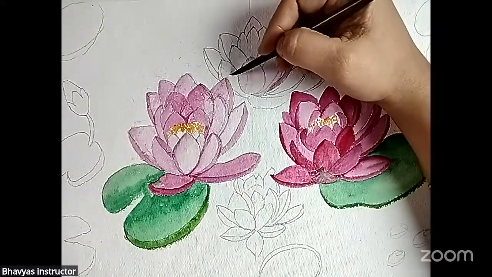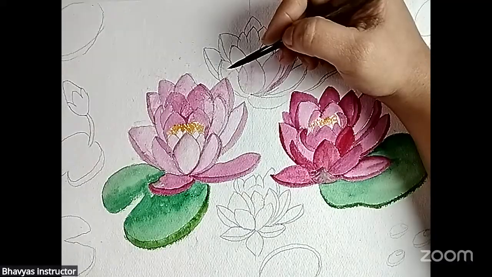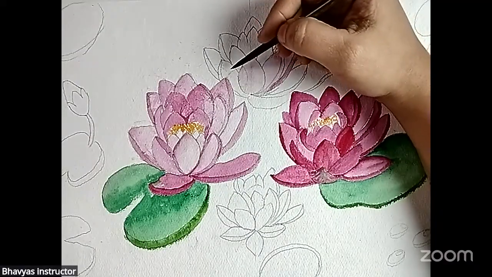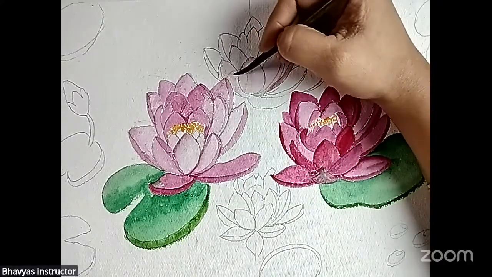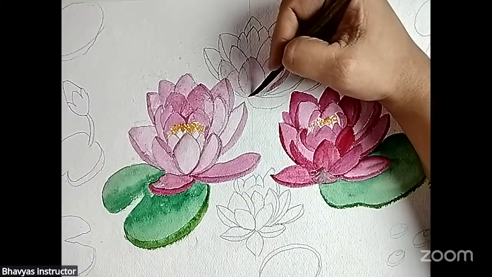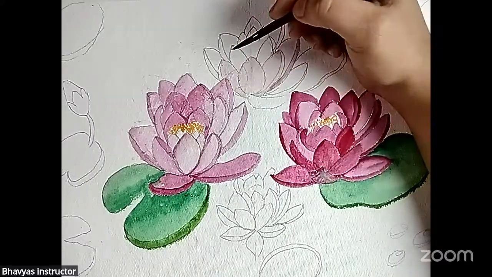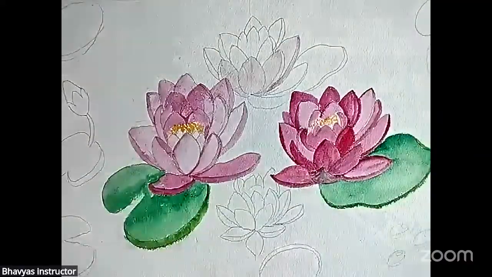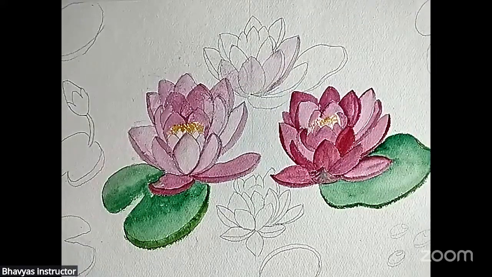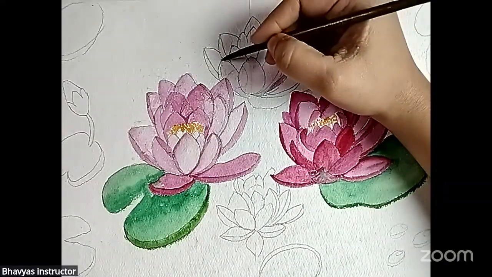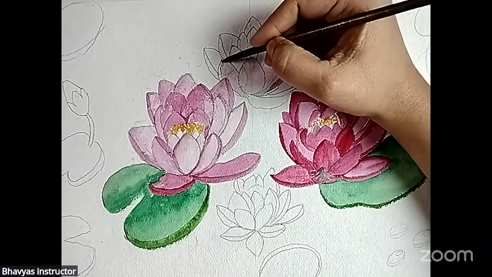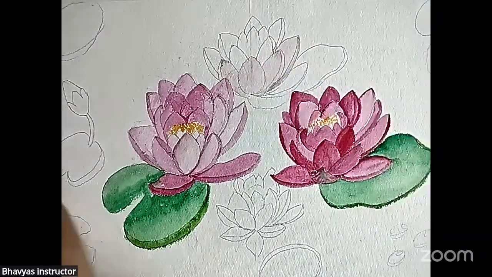Okay. Just add little bit of water and drop the dark pink on the top of the petal like that.